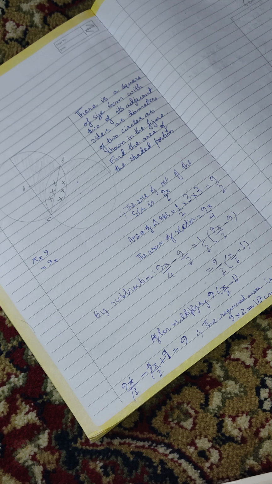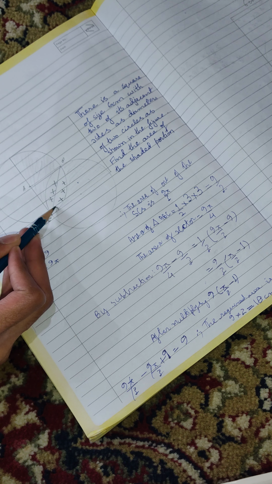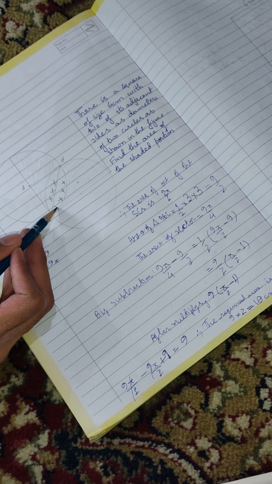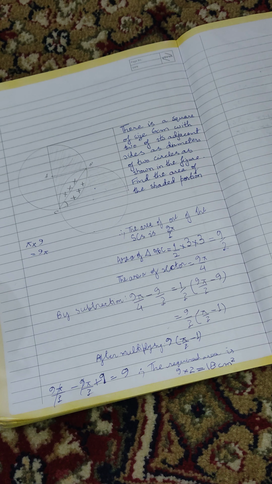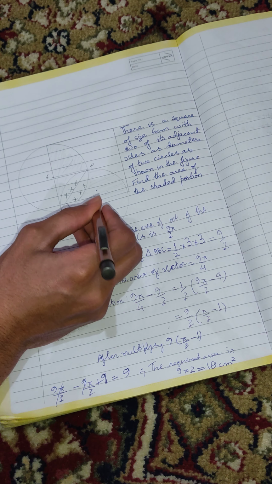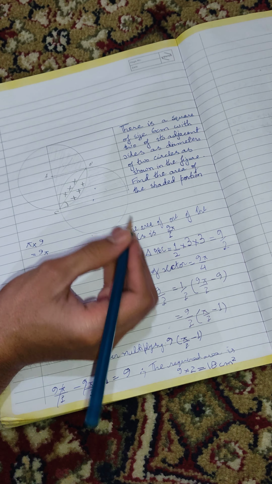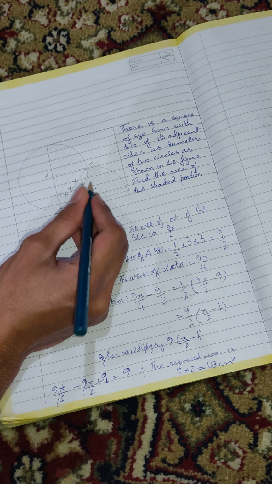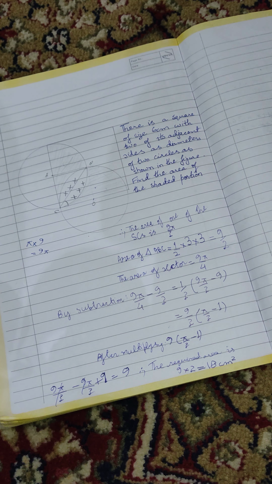This angle here is 45 degrees. Let me name this point as O. Angle BCO is what? It is 45 degrees.